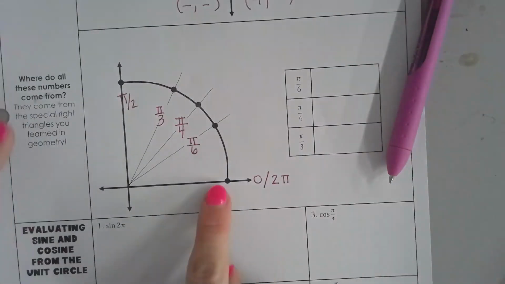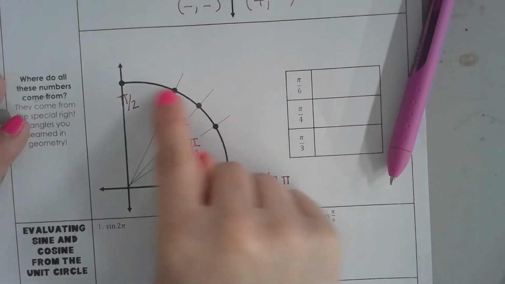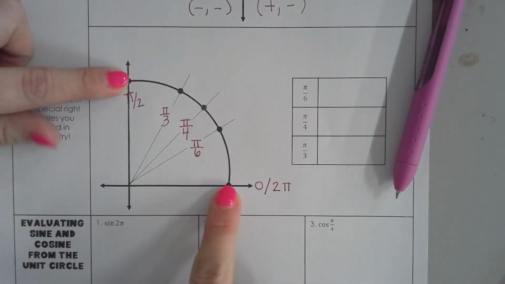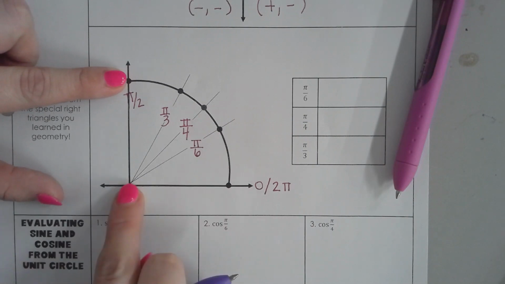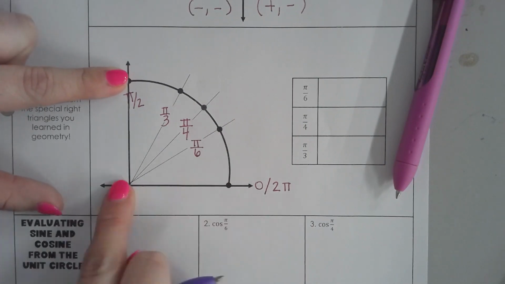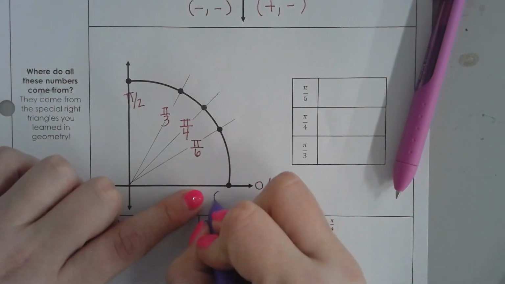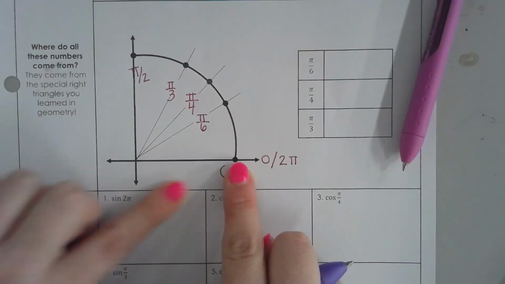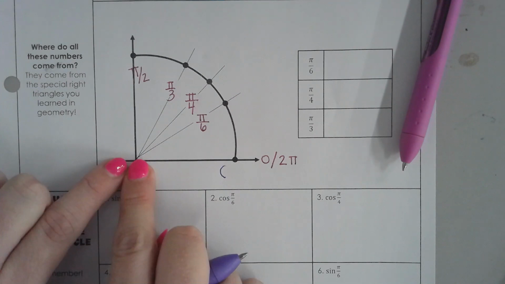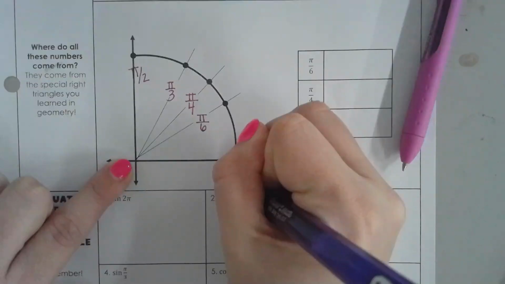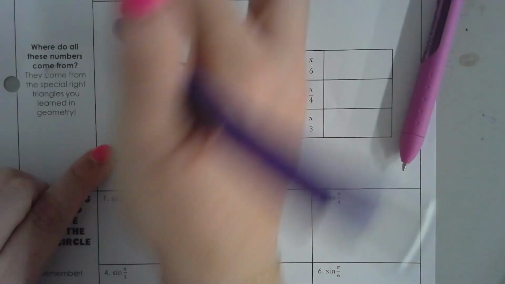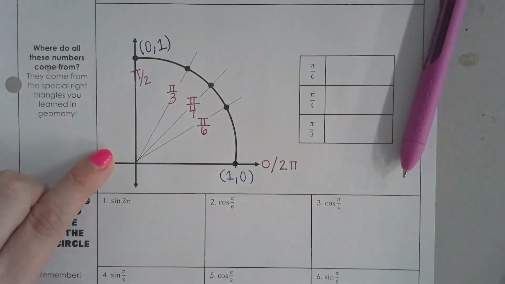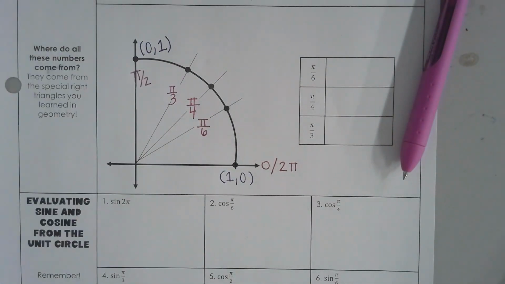What are the coordinates of these points? Now, we can easily get these two. Our radius is 1, which means from here to here is 1 unit. So what would the coordinate of this point be? And then what would this one be? 0, 1. Good.